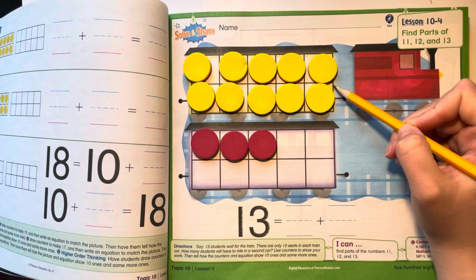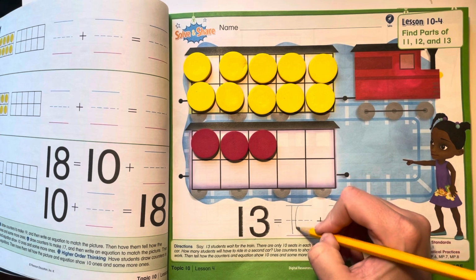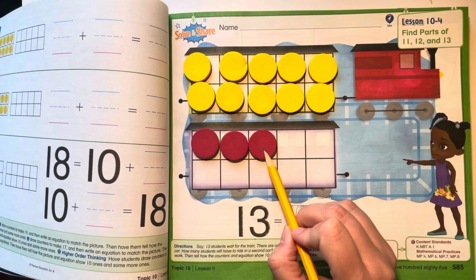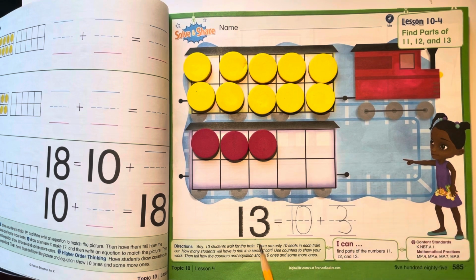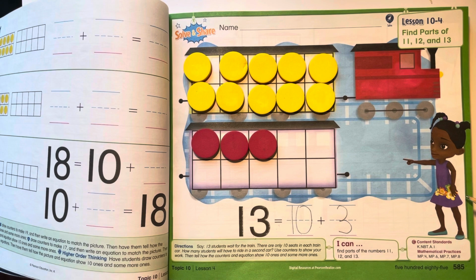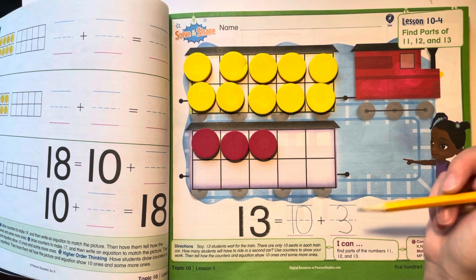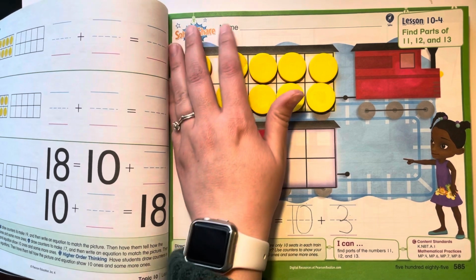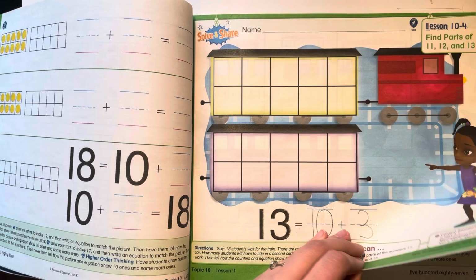So how many could go in the first car? 10. And then we have some extra, 3. So 13 equals 10 plus 3. So we have a 10 and then some more ones, some extra ones. And we're going to be breaking apart 11, 12, and 13 today.